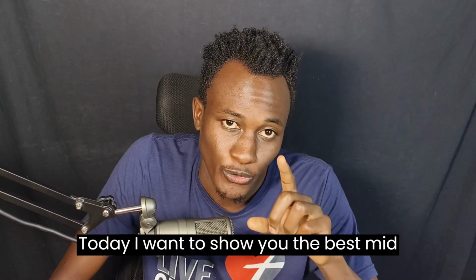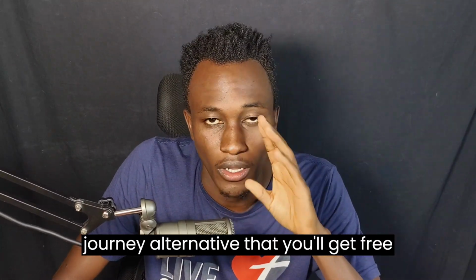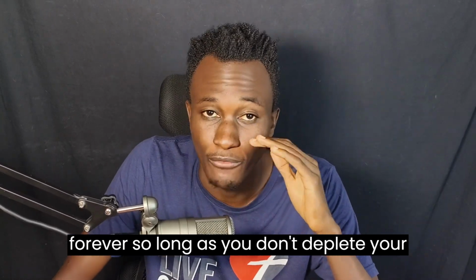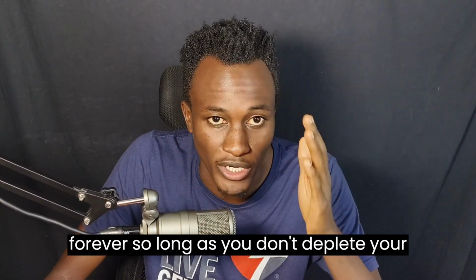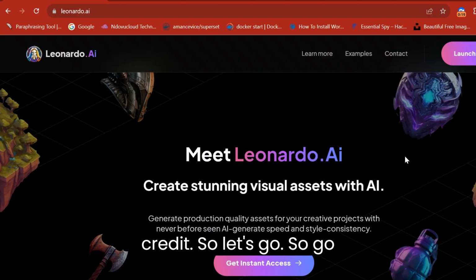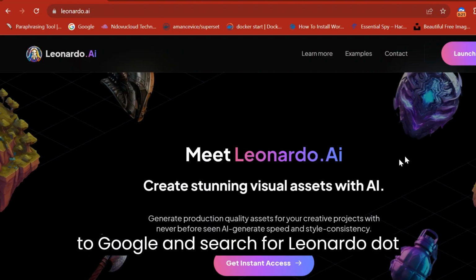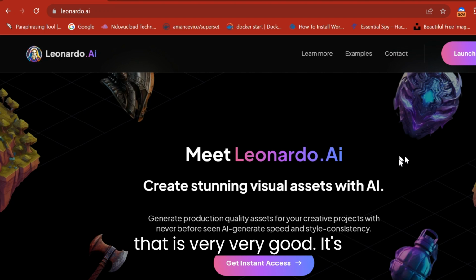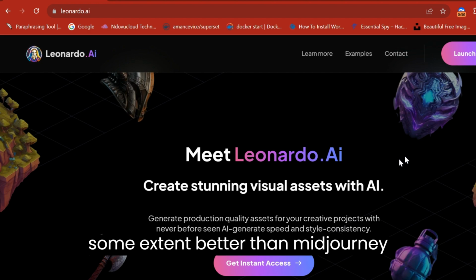Today I want to show you the best Midjourney alternative that you'll get free credits to use, and you can use it forever so long as you don't deplete your credits. So let's go. Go to Google and search for Leonardo AI. This is a Midjourney alternative that is very, very good. It's to some extent better than Midjourney.